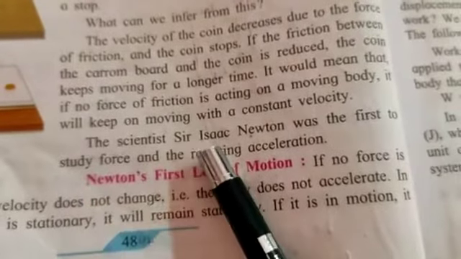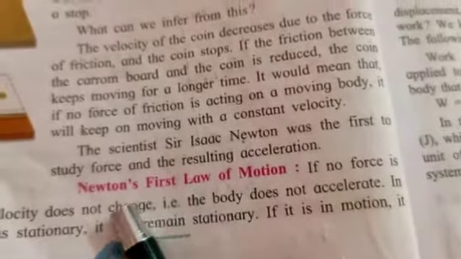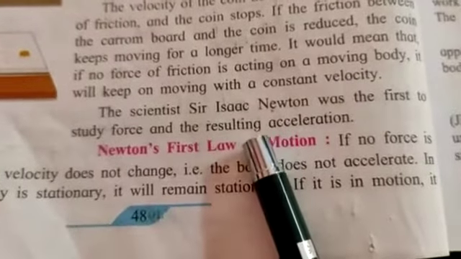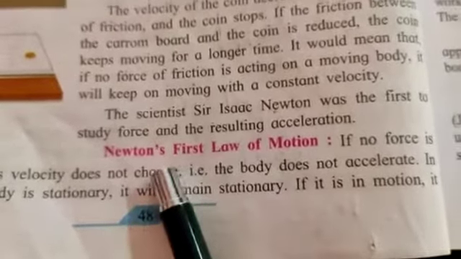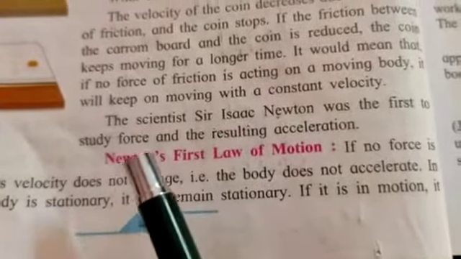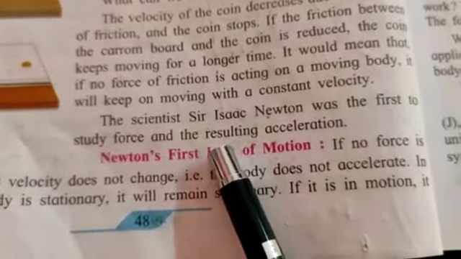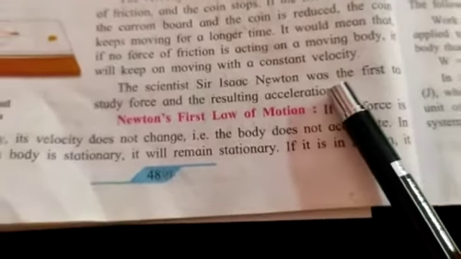The scientist Sir Isaac Newton was the first to study force and the resulting acceleration.